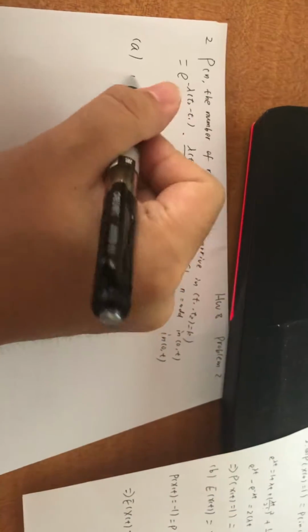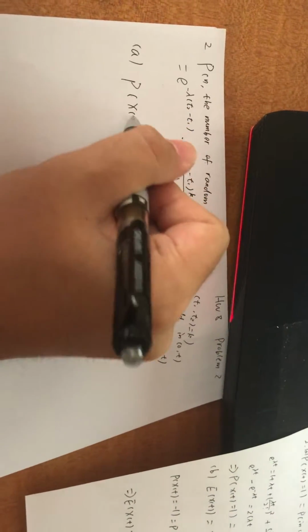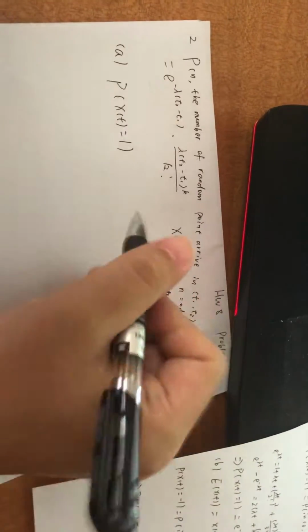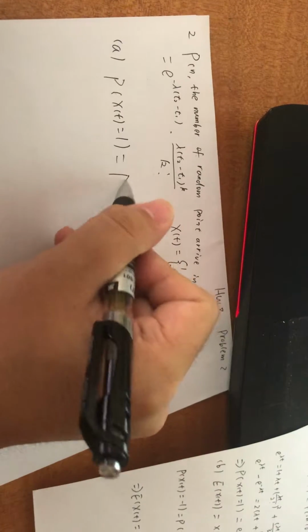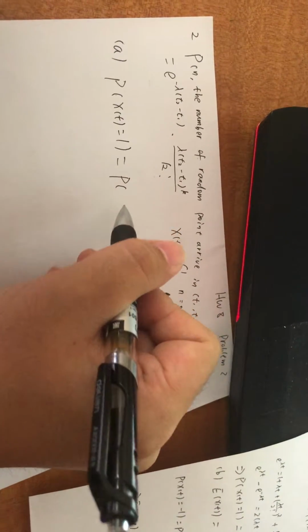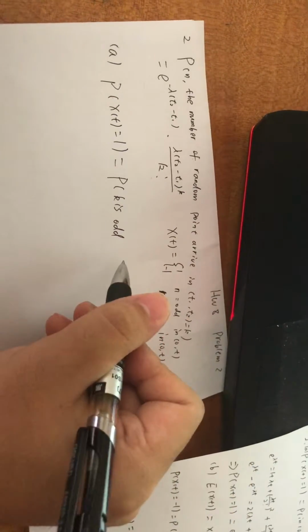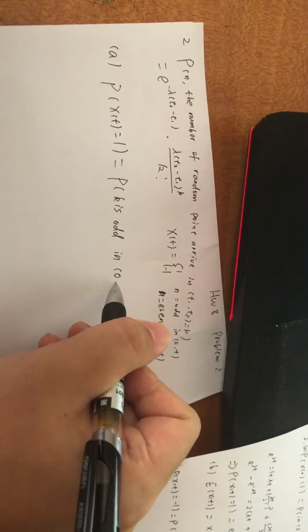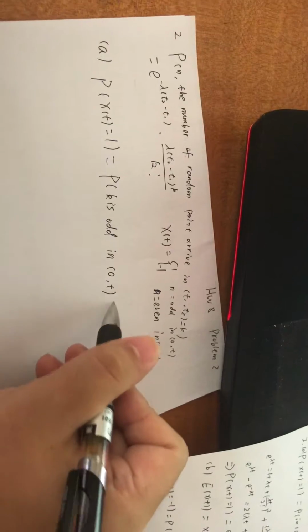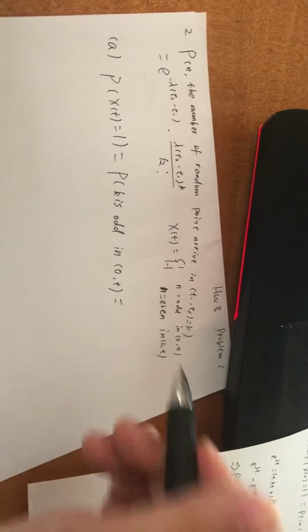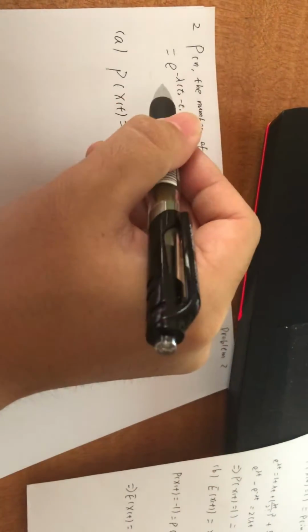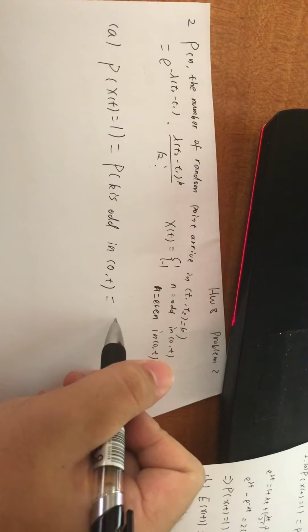We have to get the probability X(t) equal to 1, and for this situation we can just translate it to k is odd in 0 to t, and we just plug in the Poisson function.